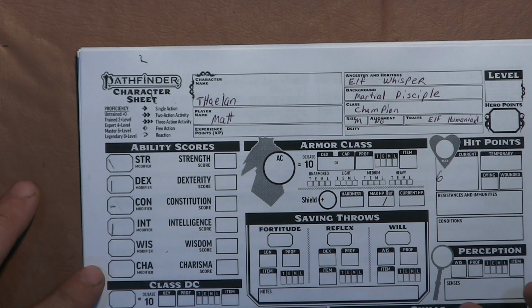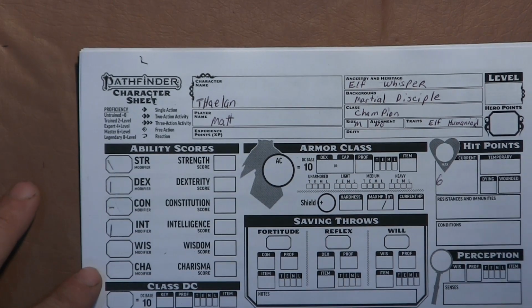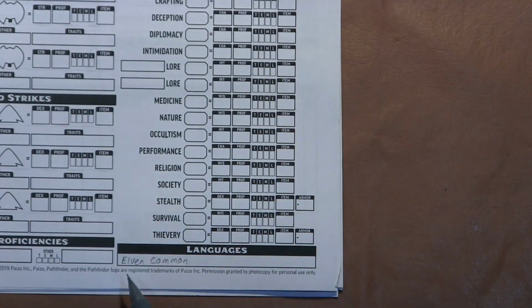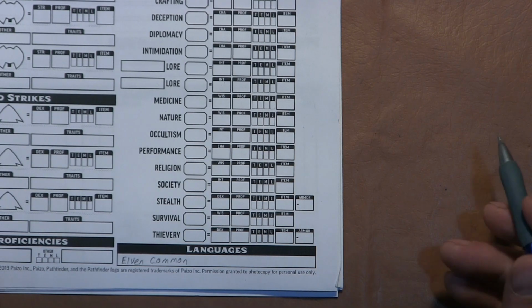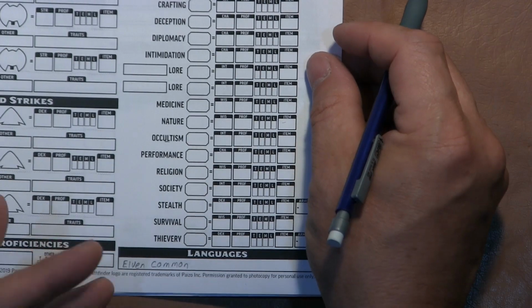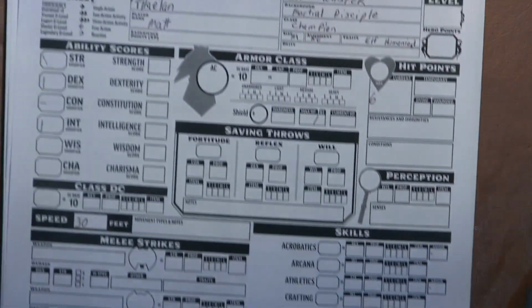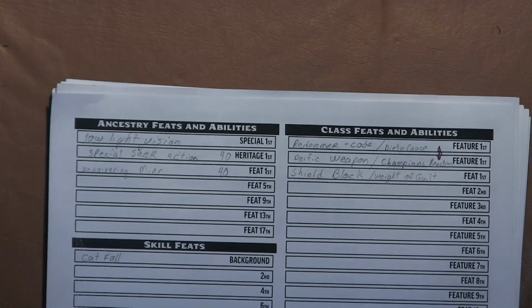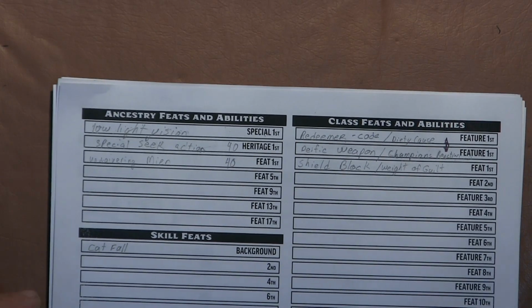And then you get your basics. On this page we'll do the languages, which the base languages are Elven and Common for elves, and then you get an additional X, where X is equal to your intelligence modifier, which we'll come back to in a little bit. And then on the next page, you have your ancestry feats. Elves start with low light vision.